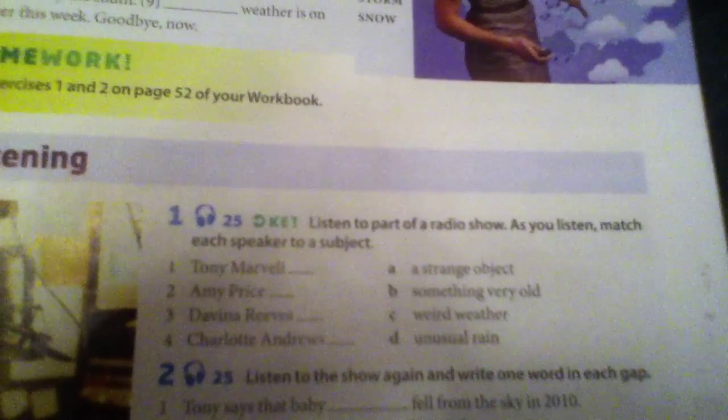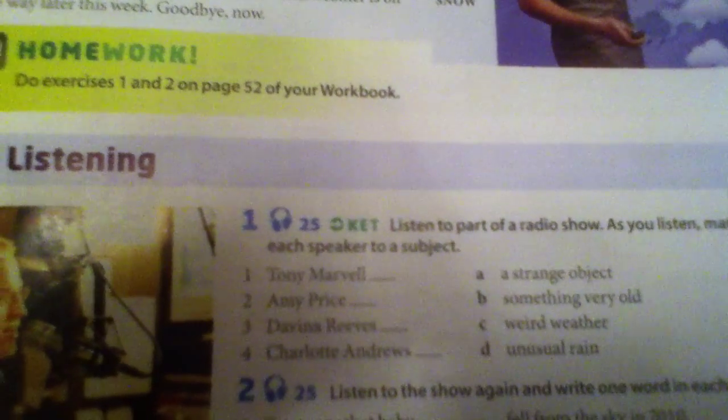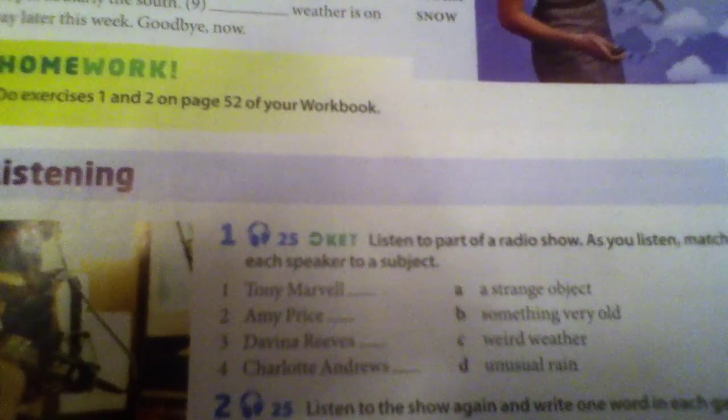Listening exercise 1. Listen to part of a radio show. As you listen, match each speaker to a subject. 1, 2, 3, 4. Tony Marvel, Amy Price, Davina Reeves and Charlotte Andrews with A, B, C, D. Okay, let's begin exercise 1 by listening to the track.